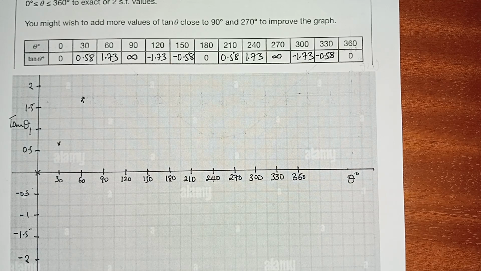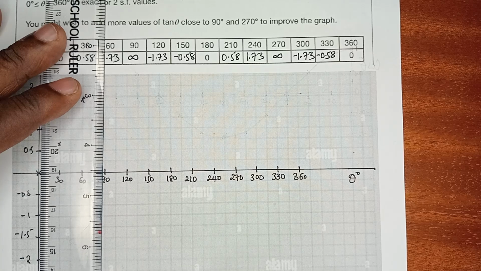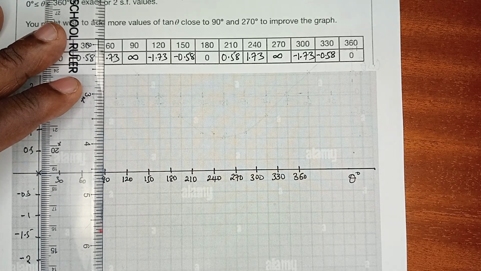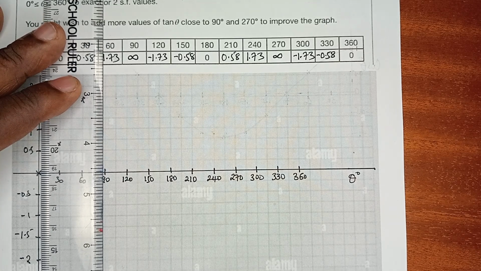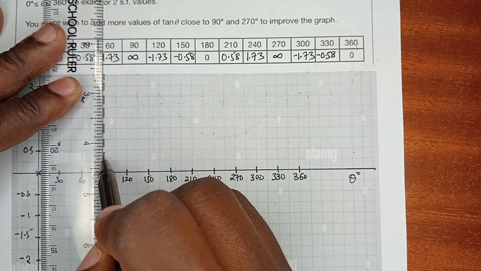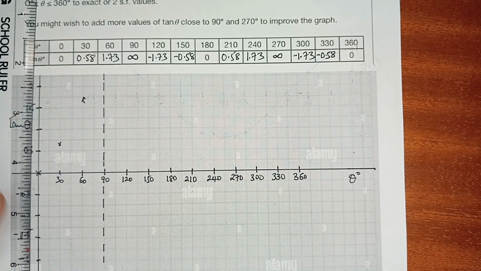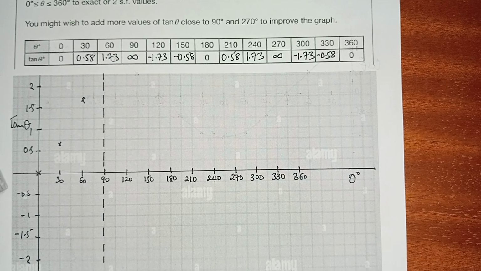And anytime we have the graph of infinity, we call it an asymptote. So there is an asymptote here at theta equals 90. That graph is going to be asymptotic. And an asymptote means this is where the graph never touches that line.